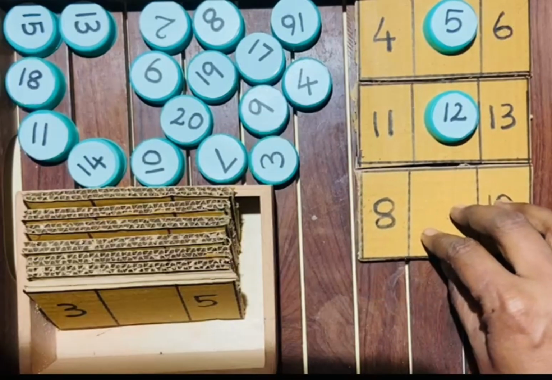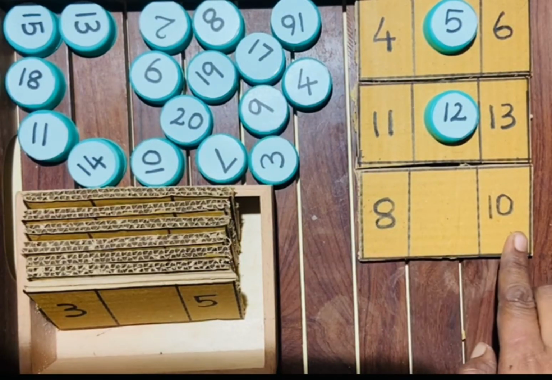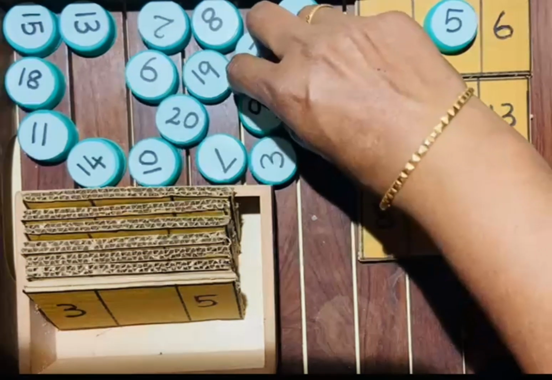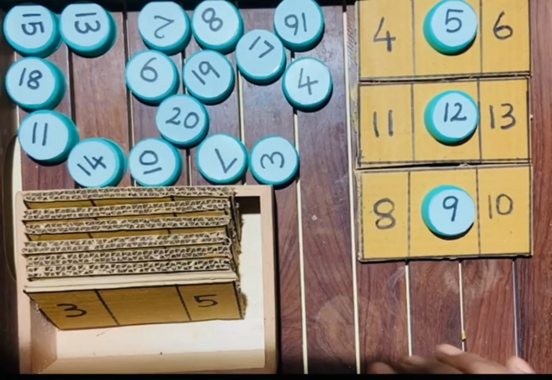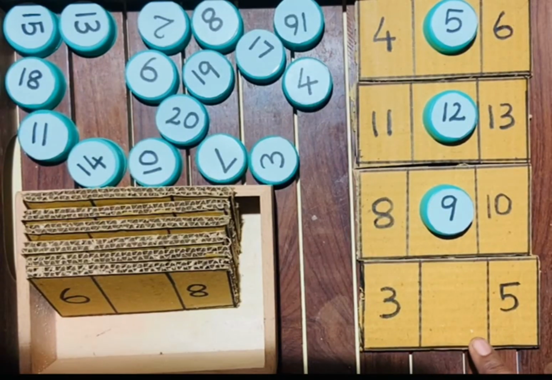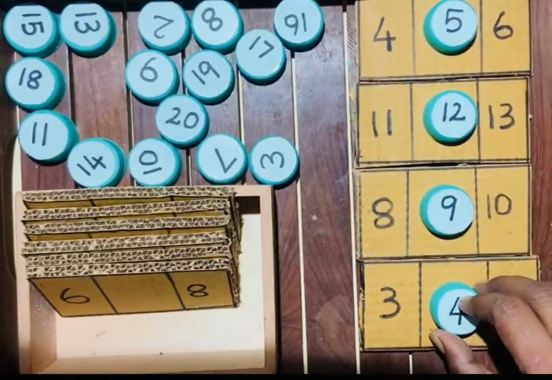Next one is 8, 10. What is the between number? After 8, 9. Next one, 3, 5. The next number after 3 is 4. So where is 4? Here.